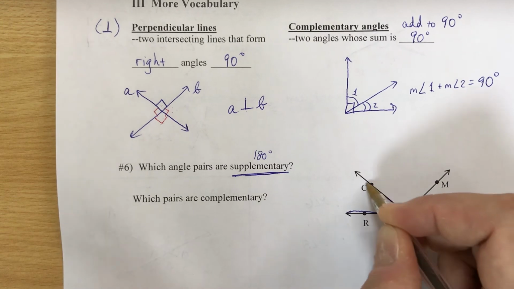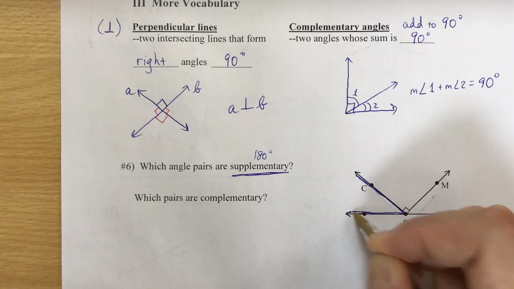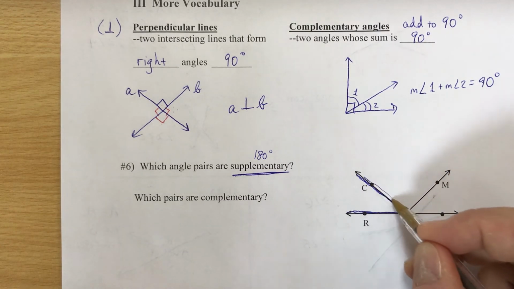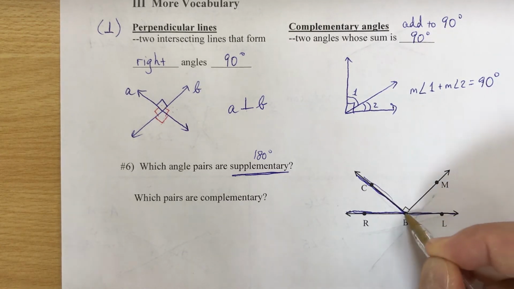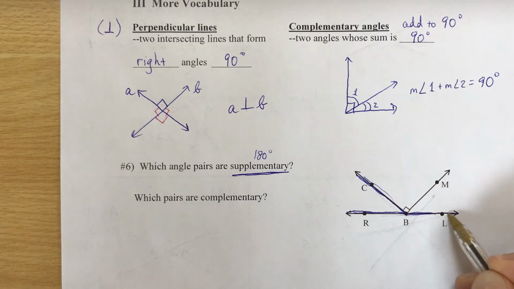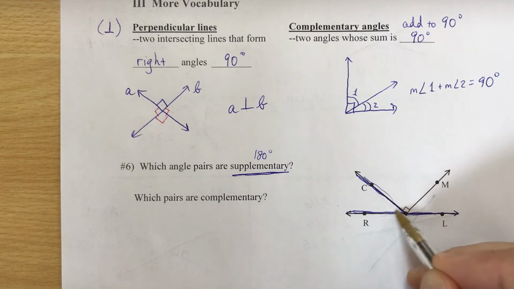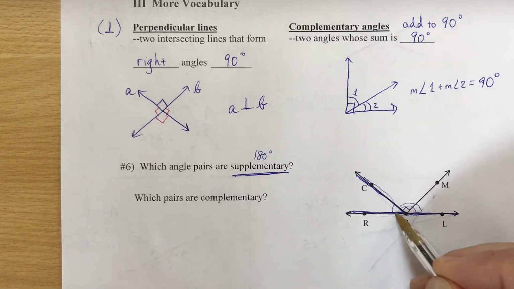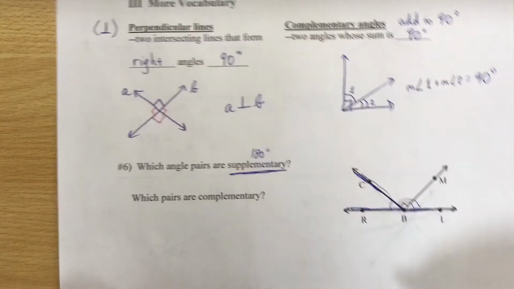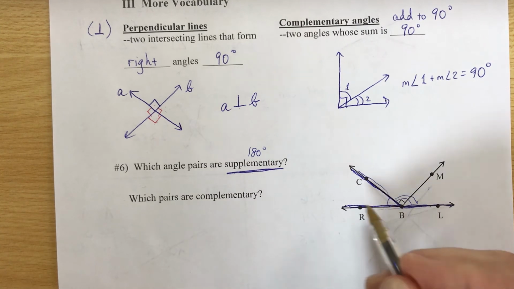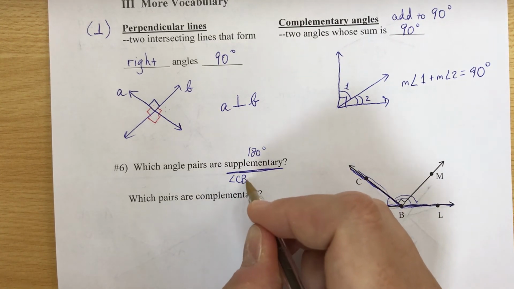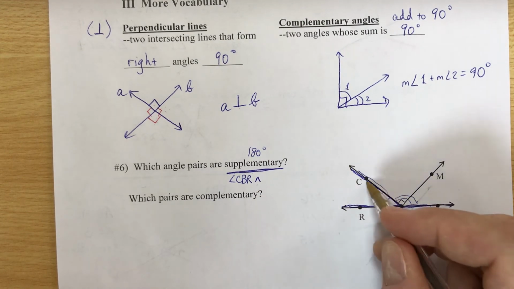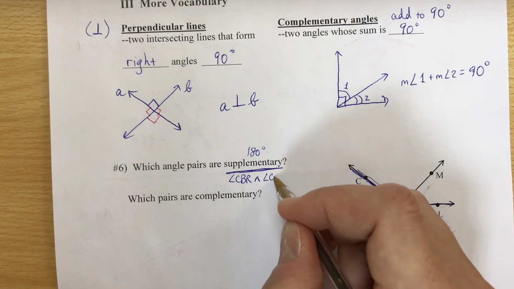If I trace this angle, there's CBR, then I trace the big angle next to it, CBL, notice that together they make that straight line. So here and here, that's going to add up to 180. So I can say angle CBR and angle CBL.